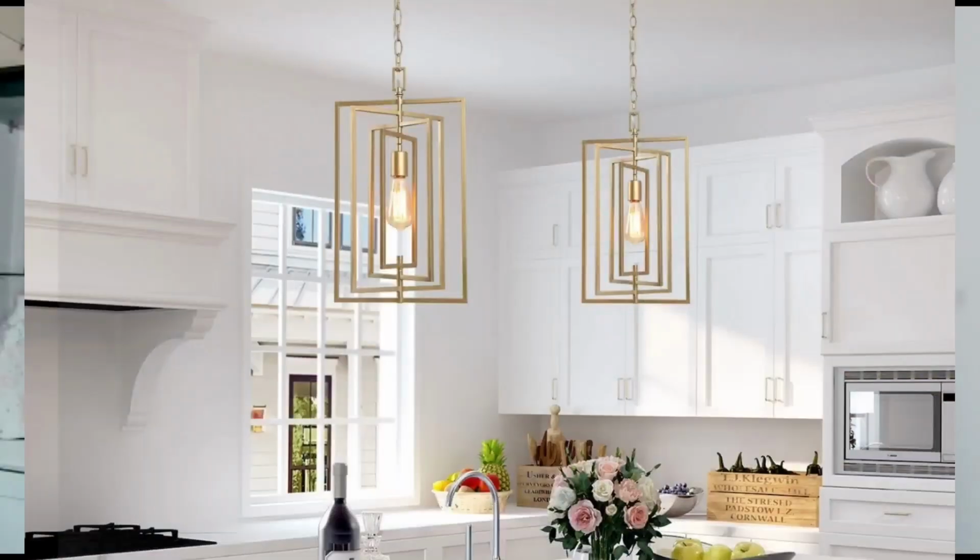A lot of people get pendant lights mixed up, and they don't quite understand the usage of pendant lights, nor do they understand how high up a pendant light should be off of a surface. Normally a pendant light is hung over a surface. So you may have a table, you may have your island. Those are where you would hang a pendant light.